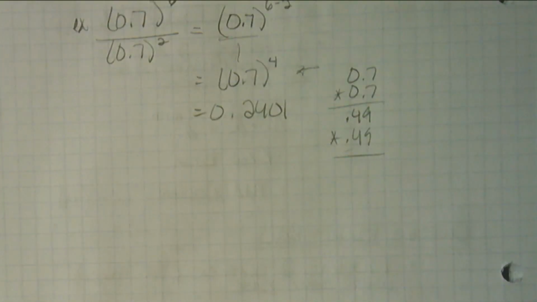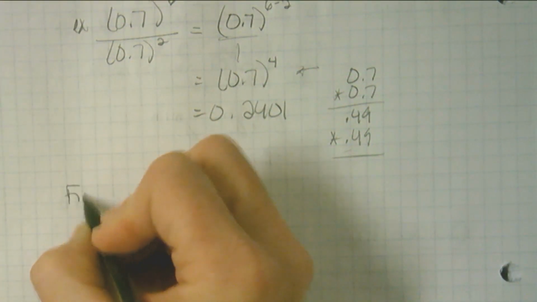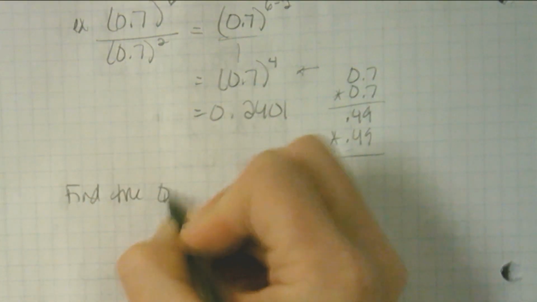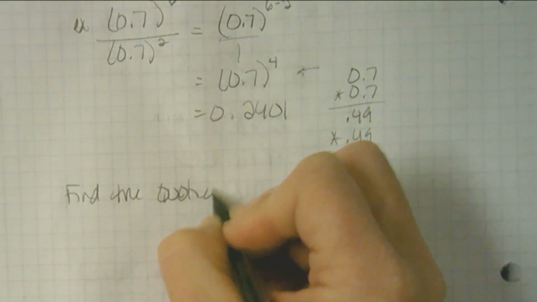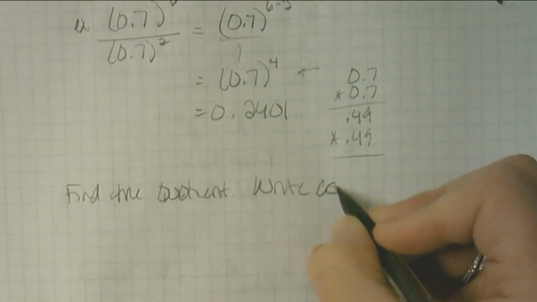All right, let me give you another one. I want you to find the quotient. Write answer using exponents.